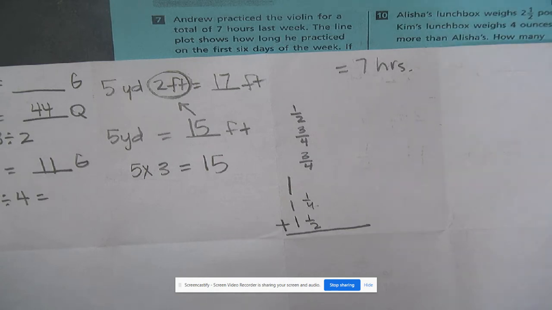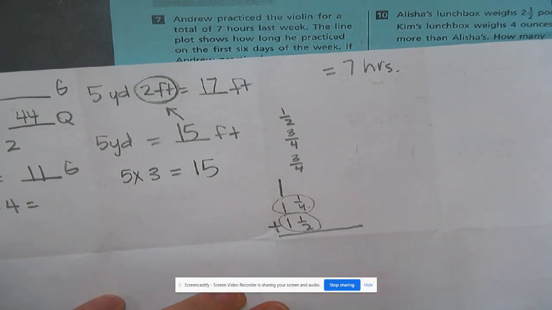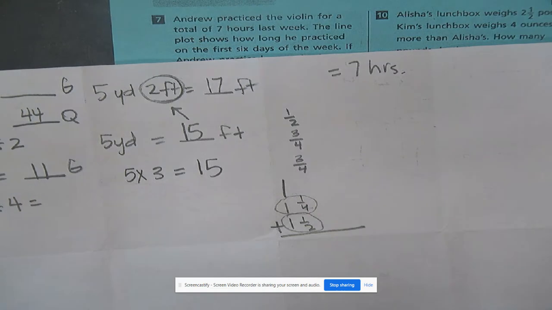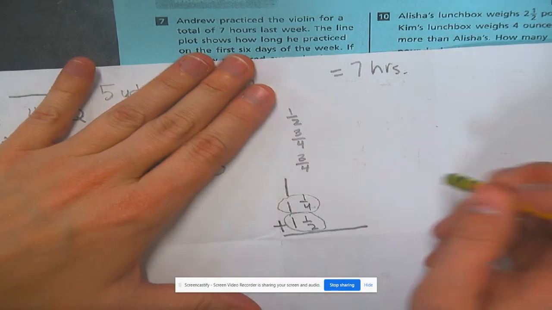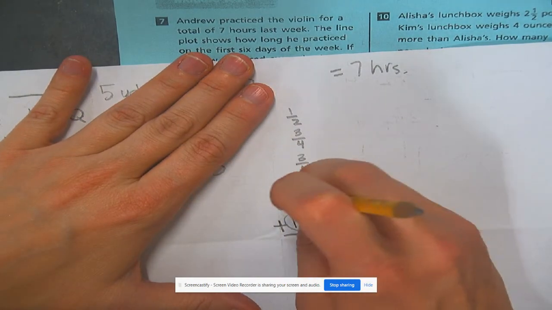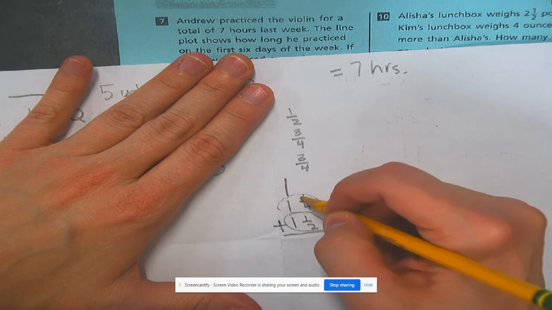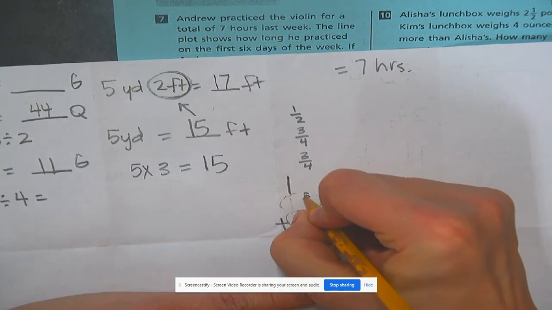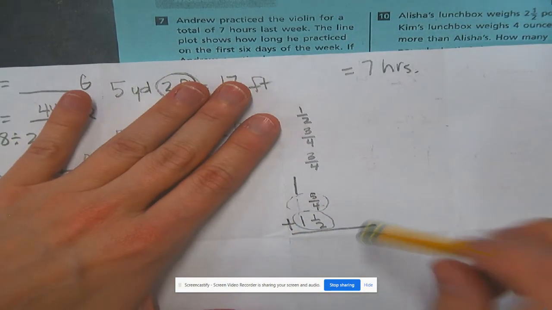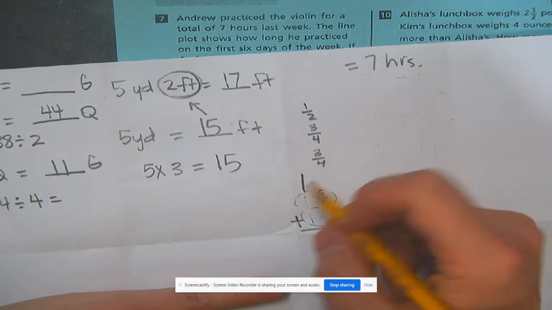Okay. Common denominators. So what about these guys right here first? Yeah, we probably need to change them into improper fractions, right? Okay. So 1 1/4 is the same as 1 times 4 plus 1 is 5/4. So we need to change that one to 5/4. And 1 1/2 is the same as 3/2.